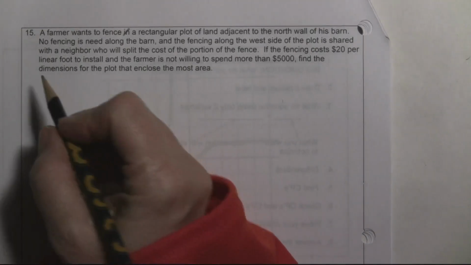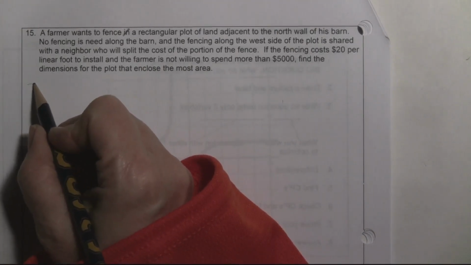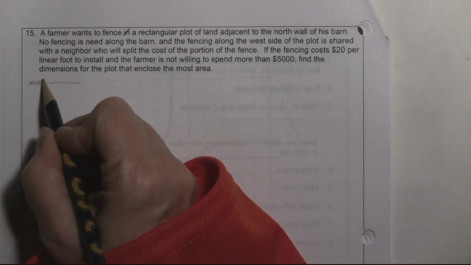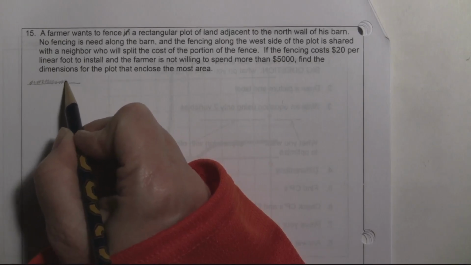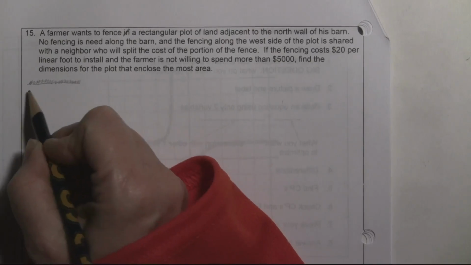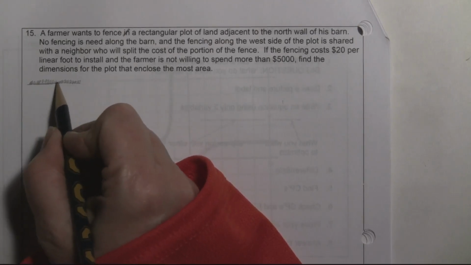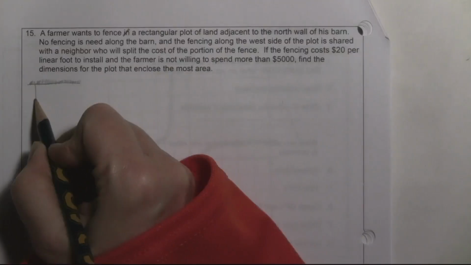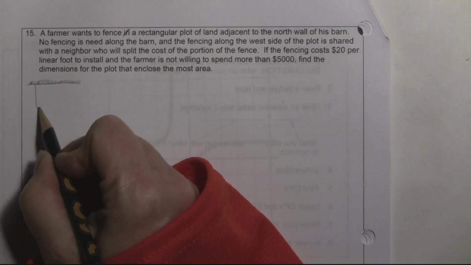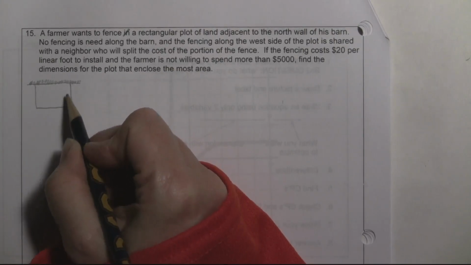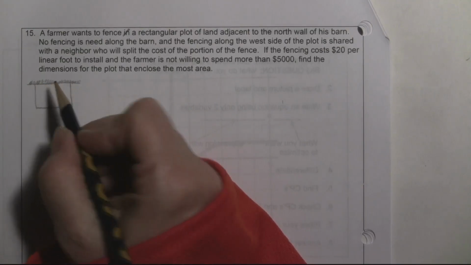So the farmer has a barn that's going to be part of the situation. So we're going to say no fencing here because this is part of the barn. And he or she is going to fence a rectangular spot here along the barn.